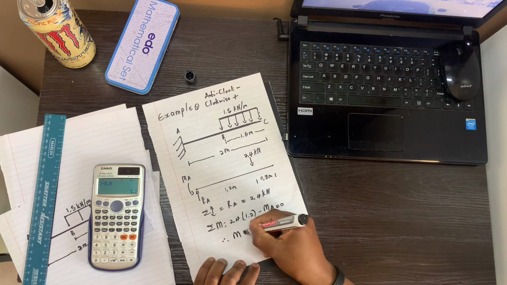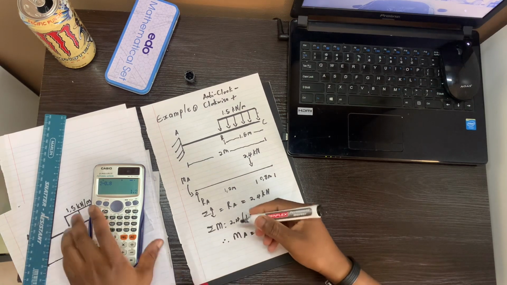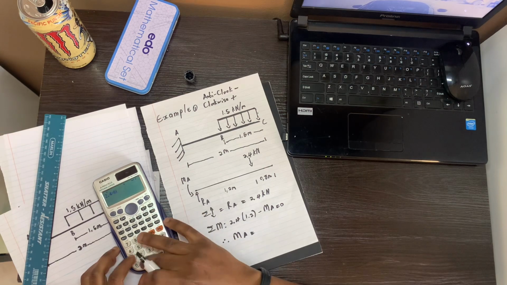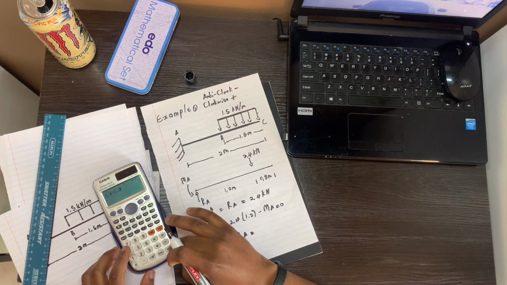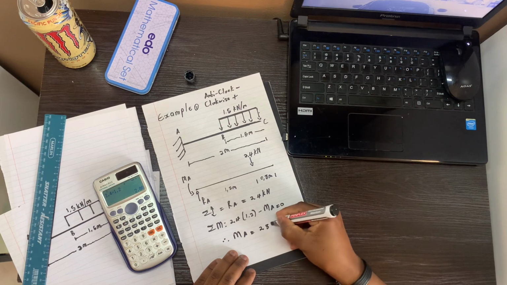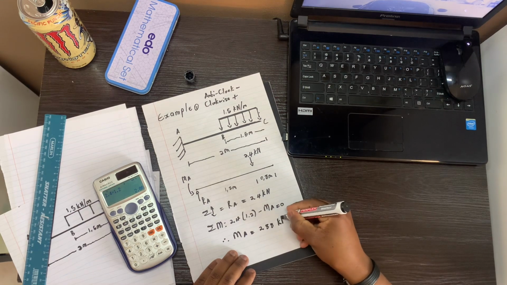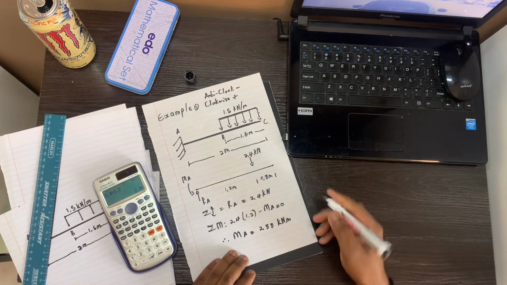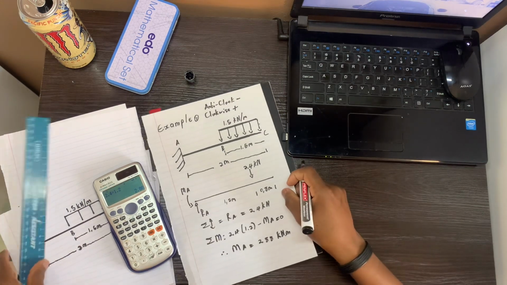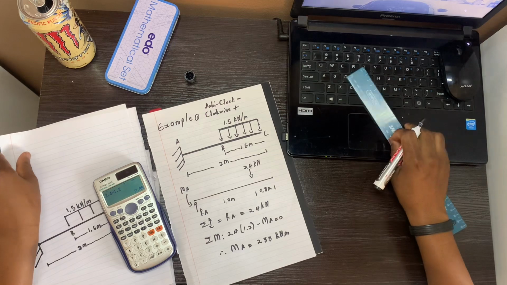Therefore MA is equal to 2.4 multiplied by 1.2, which is 2.88 kilonewton meter, because it's a moment. Okay, we found everything. Now let's draw our shear stress diagram.